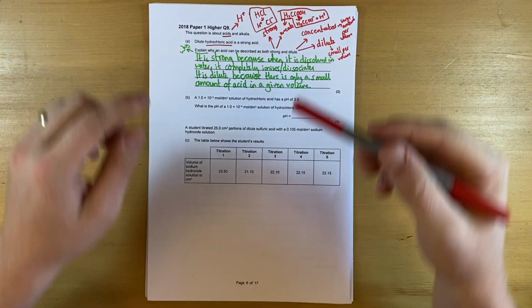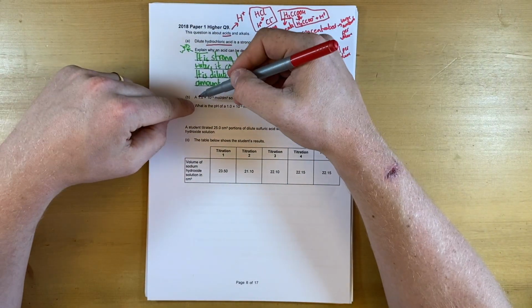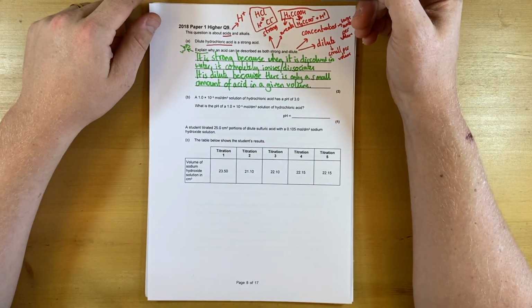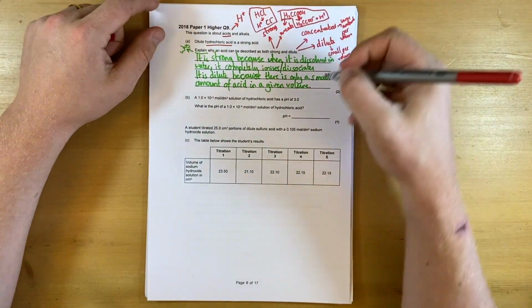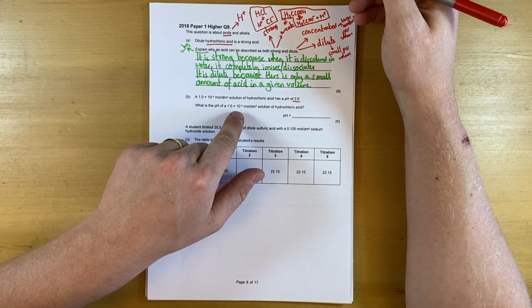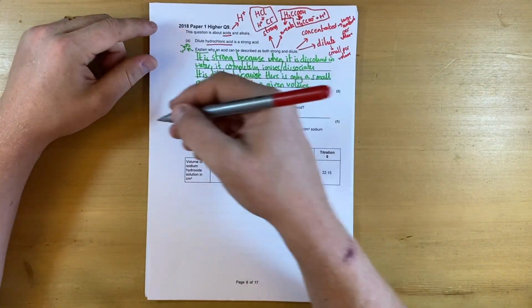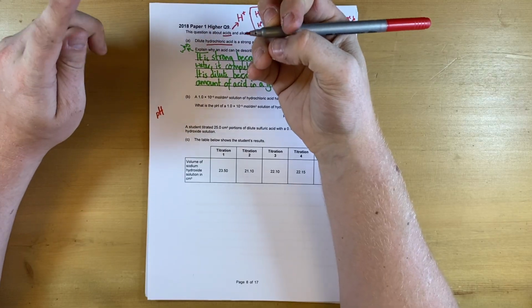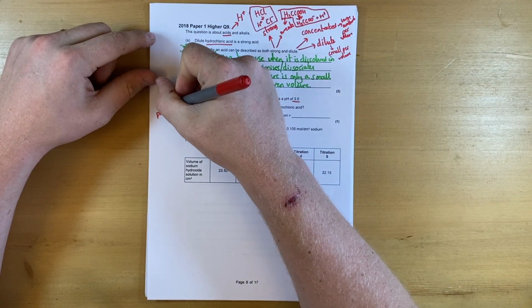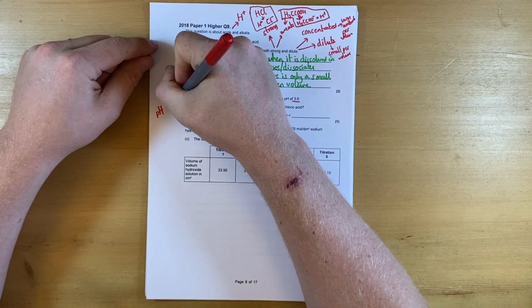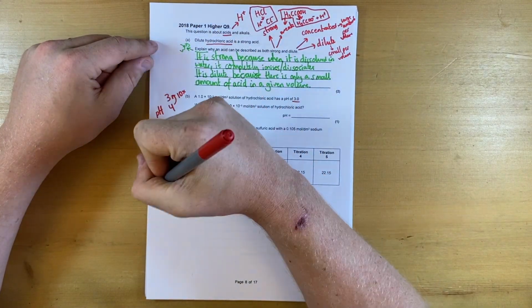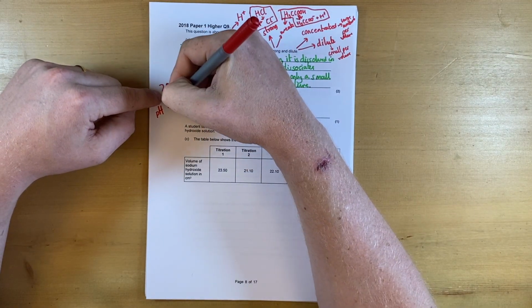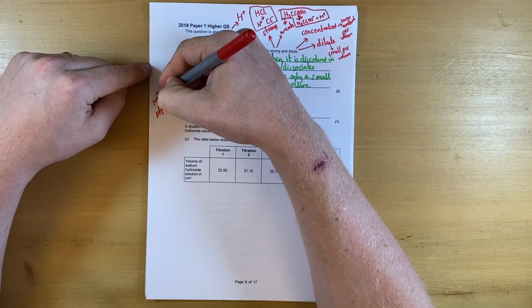The next question we can see is all about the pH scale, and we've got a 1 times 10 to the minus 3 mole per dm cubed solution of hydrochloric acid has a pH of 3. What is the pH of a 1 times 10 to the minus 5? So the first thing to know about the pH scale is it is logarithmic. It's kind of like the Richter scale in the sense that, if I start on pH 4, pH 3 is 10 times more acidic and 2 is 10 times more acidic again. So a pH of 2 compared to a pH of 4 is 100 times more acidic.